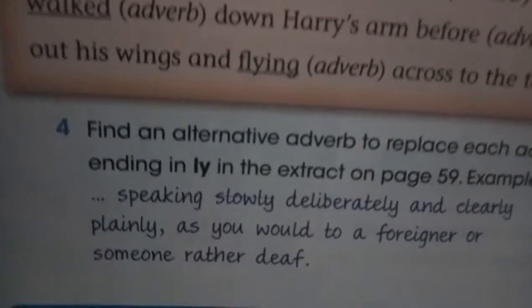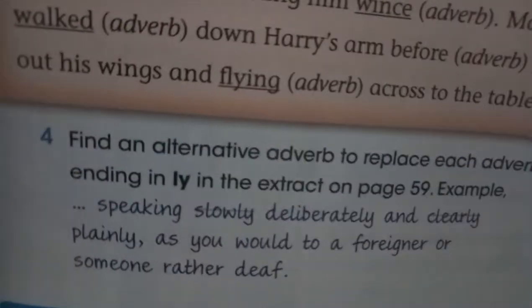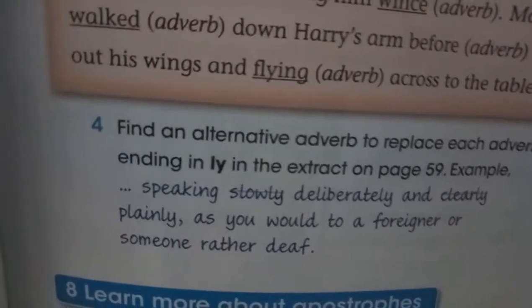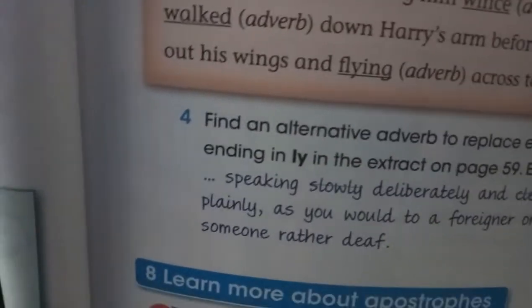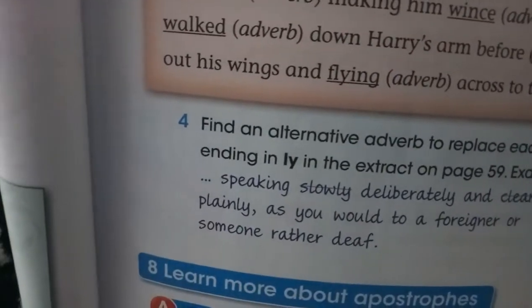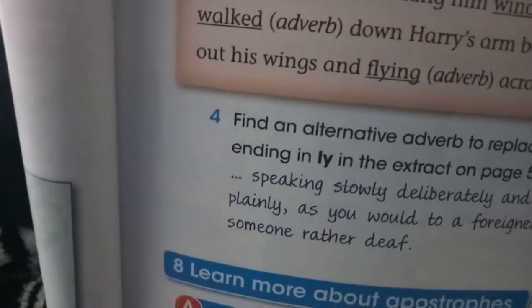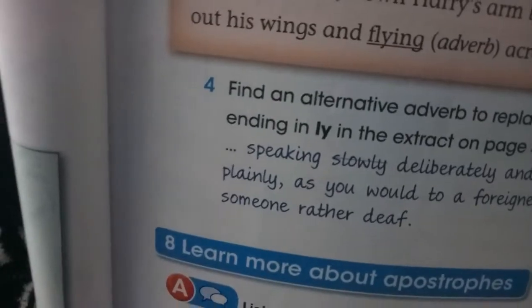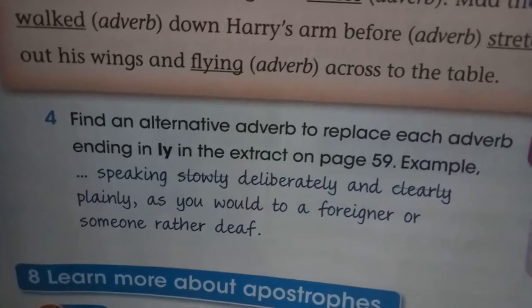You'll ask, what's an alternative adverb, Miss Maria? An alternative adverb is another adverb that gives you the same meaning in the text and can replace that adverb.